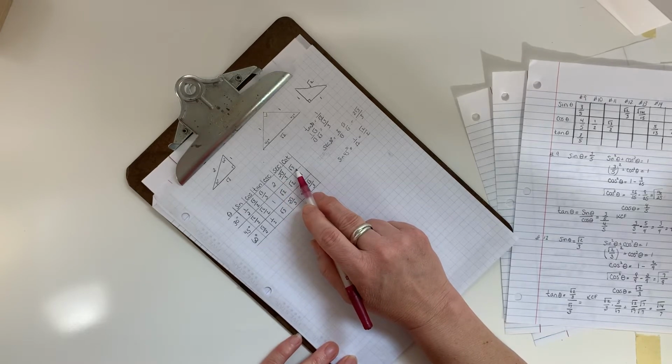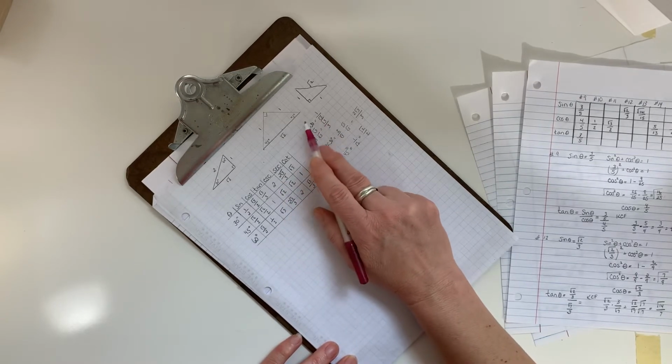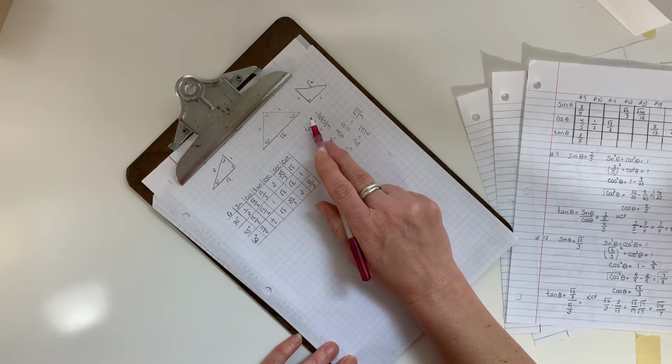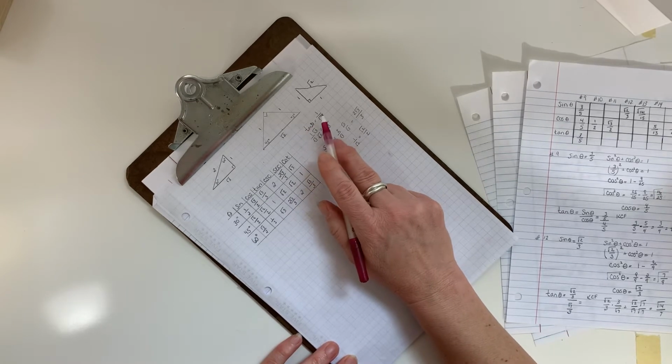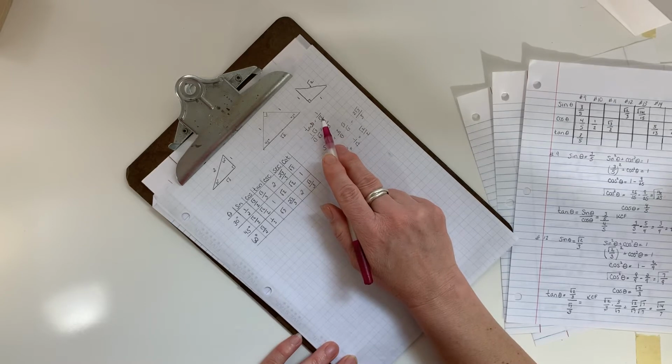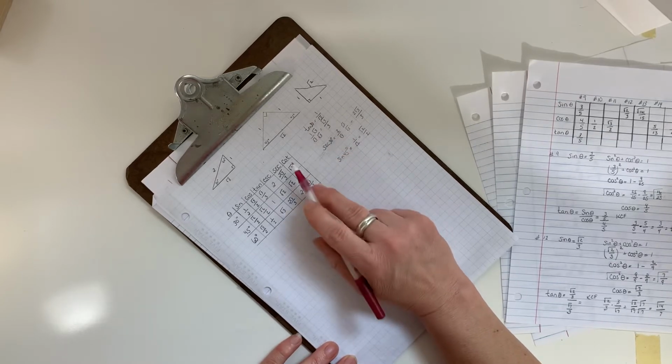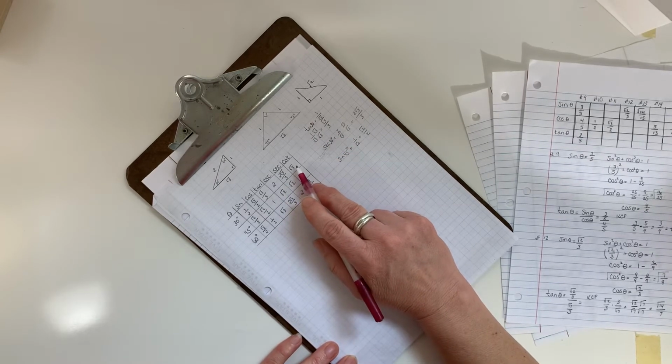Now the cotangent, remember I said we have to remember what the tangent was before we rationalized it. Okay, before we rationalized it was 1 over the square root of 3. So if I take the inverse of that, that is just the square root of 3.